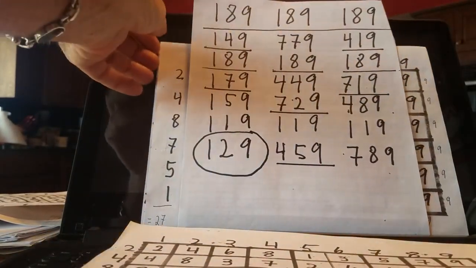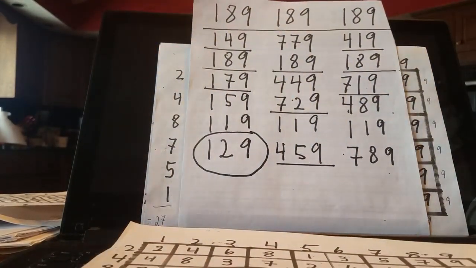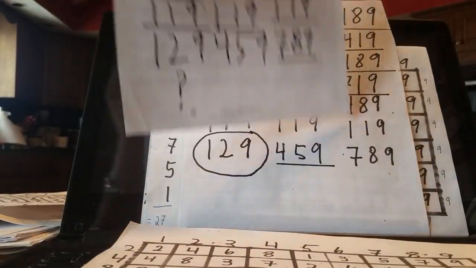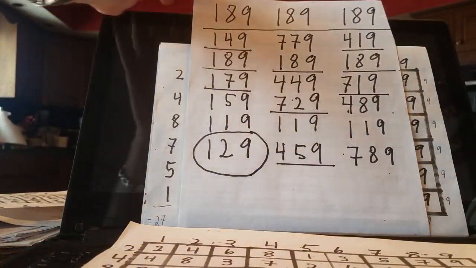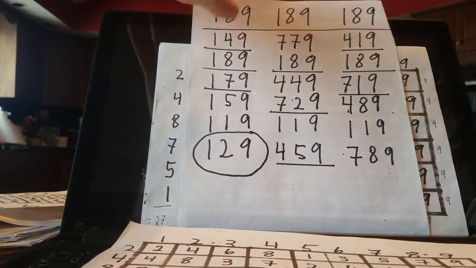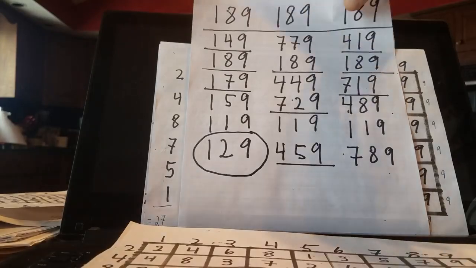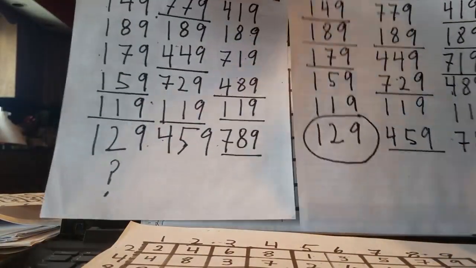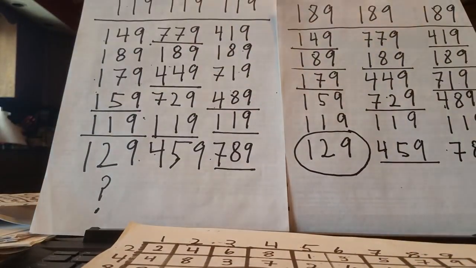Now, I've created this chart for the 189, and what I'm going to point out here in the beginning is the 189 and the 119. They are the two in the rows going across that don't have all of the numbers in the code embedded in them. But if you take them together, you will find that they do.